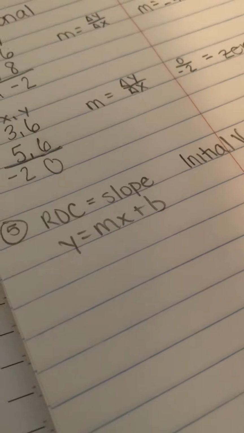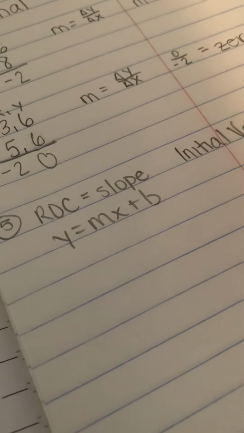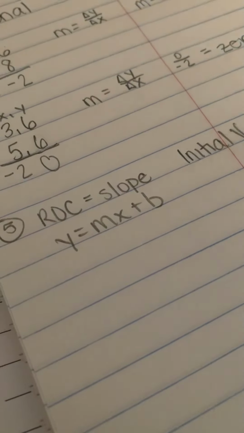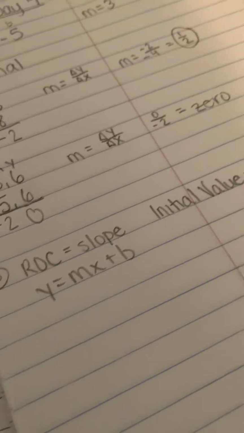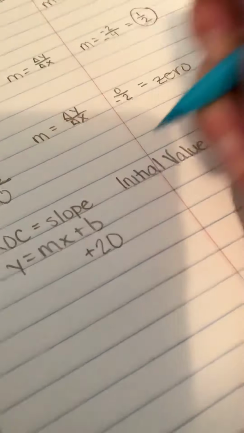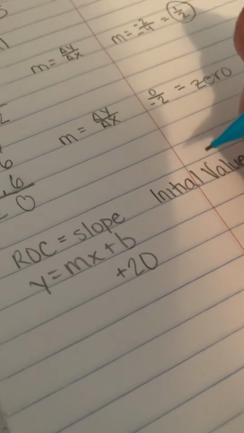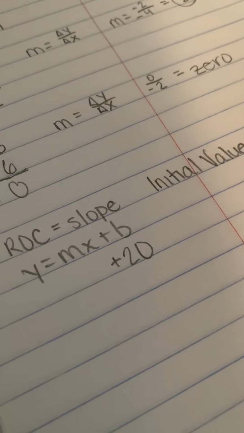So if we open a bank account with $20 and deposit $5 every 3 days, our starting point is how much we initially put in the bank. So we initially put in $20. So that is my b. That's my initial value, positive $20. And my slope is the rate at which that account changes.